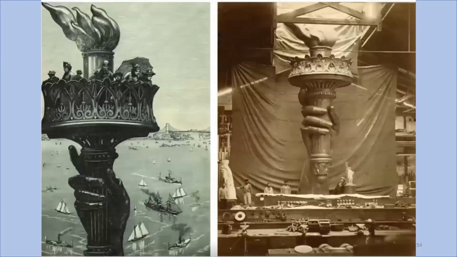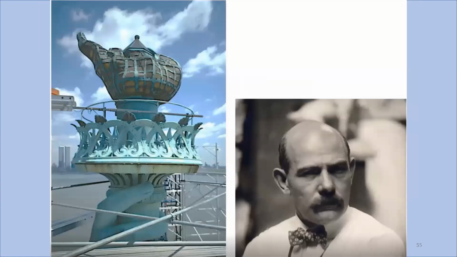So you can see here the original design with the gold leaf painted on the top of the copper. That was the way that it was supposed to be, and that's the way that the designer had designed it. Well, this man was hired, Gutzon Borglum. He was a famous sculptor. Many of you might recognize him because he designed Mount Rushmore.